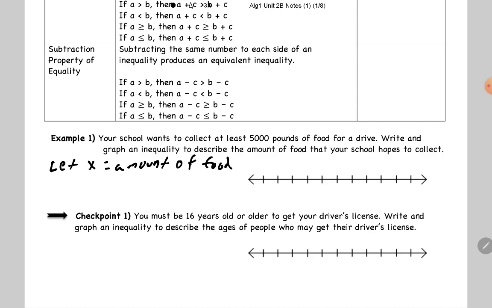It can be 5,000, and it has to be bigger, so x is greater than 5,000, and then it can be equal to, so we put the greater than or equal to symbol.